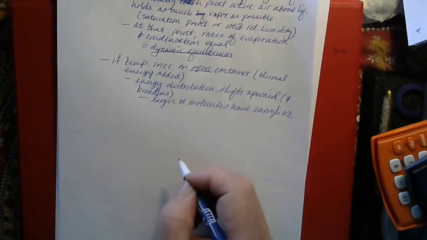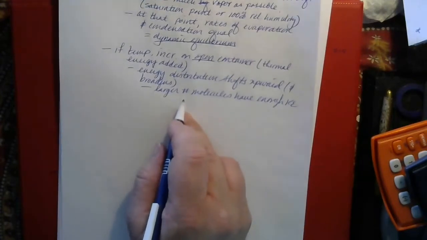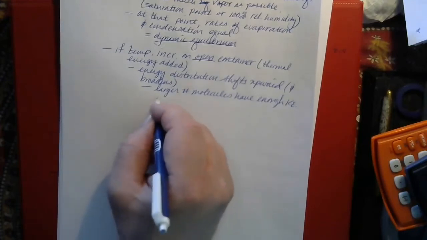And the end result is that a larger percentage or a larger number of the molecules will have enough kinetic energy to escape the surface into the gas phase.